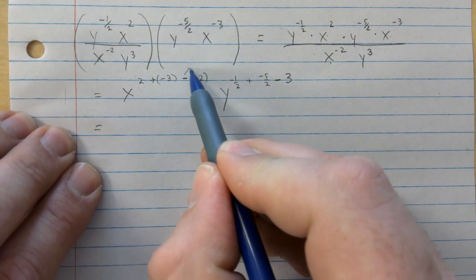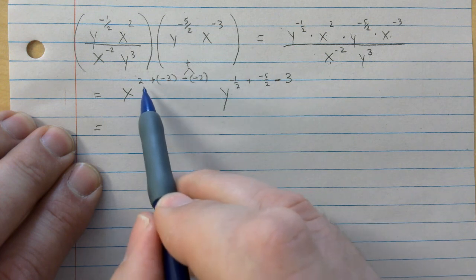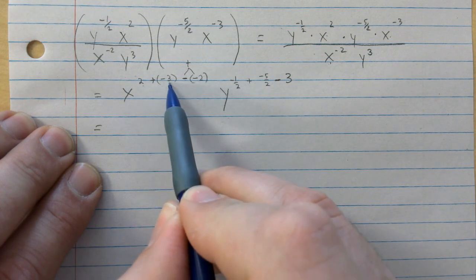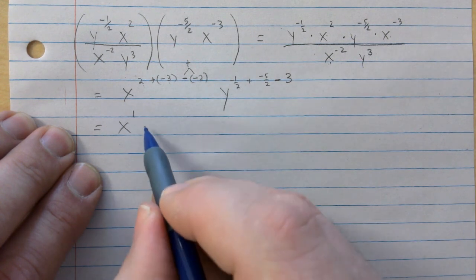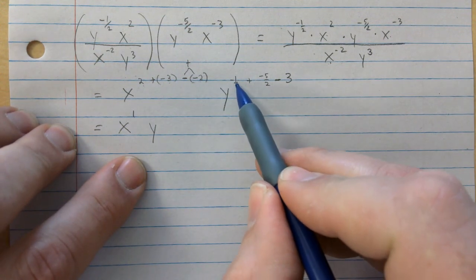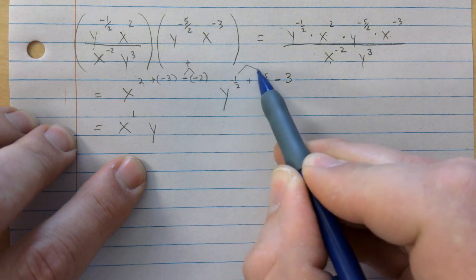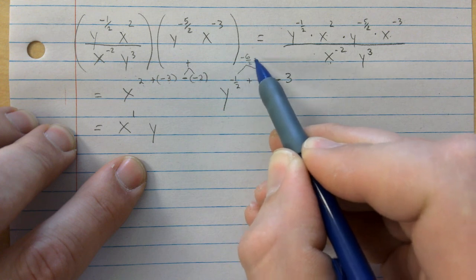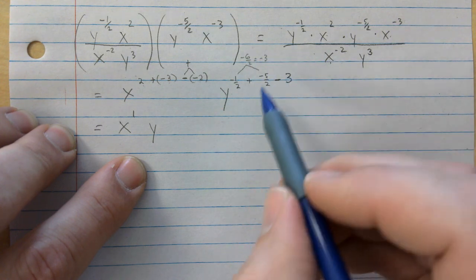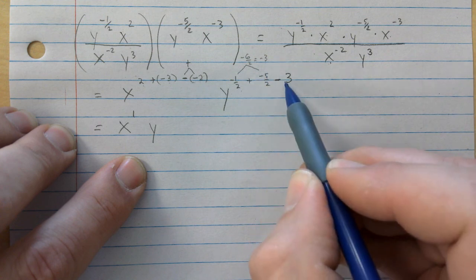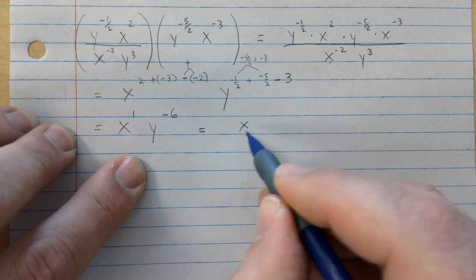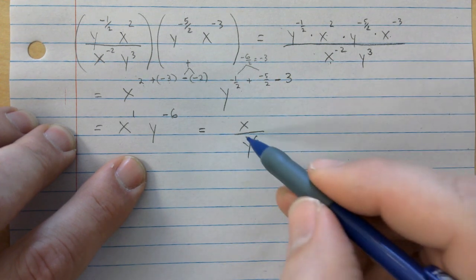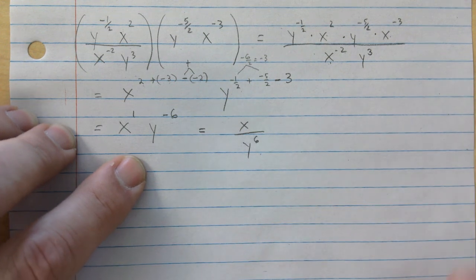And so this turns positive. So it's really 2 minus 3 is negative 1, plus 2 is positive 1, so it's x to the 1. For y, negative half and negative 5 over 2, that's negative 6 over 2. So these two end up being negative 6 over 2, which is just negative 3, right? That's negative 3 minus 3, that's negative 6. And that just turns out to be x over y to the 6. Just bring the 6 down to the denominator and you're done.